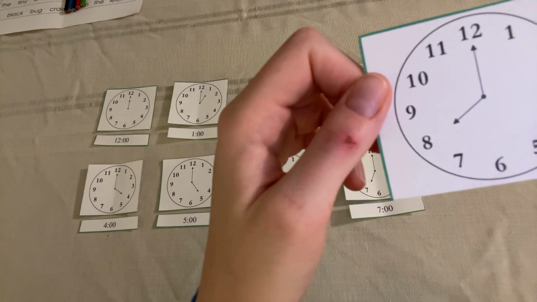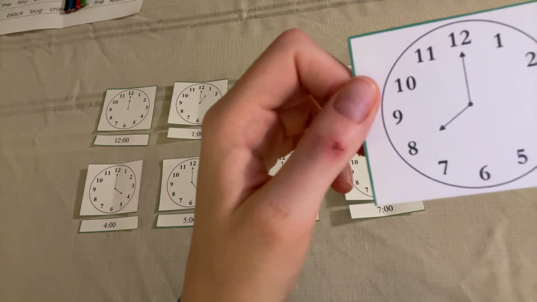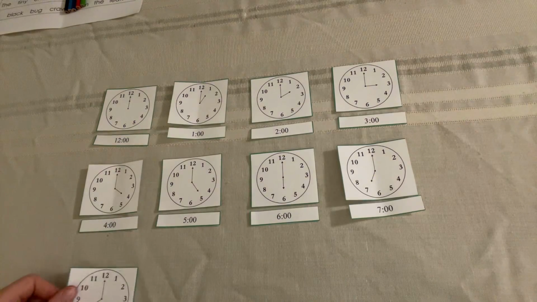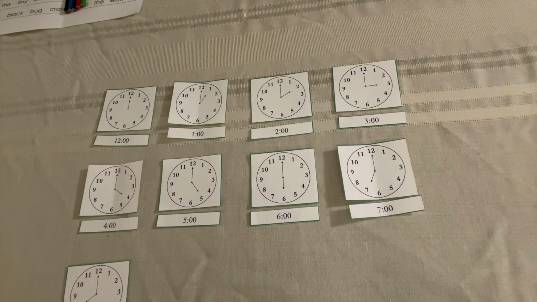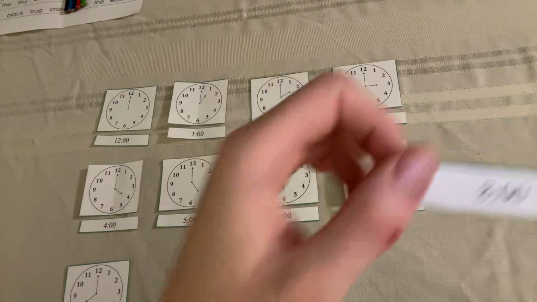The hour hand is pointing to 8 and the minute hand to 12. This says 8 o'clock. This is how we write 8 o'clock.